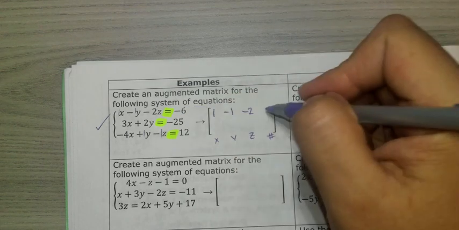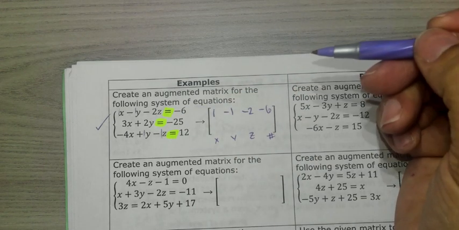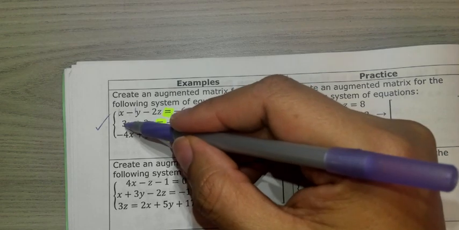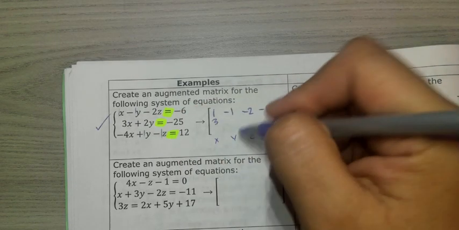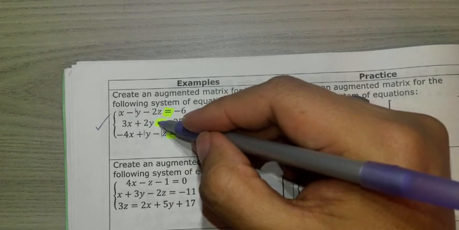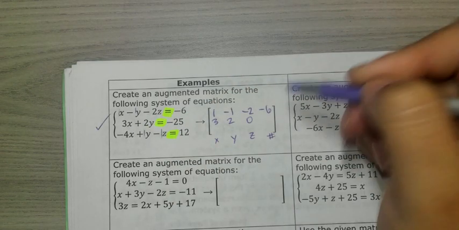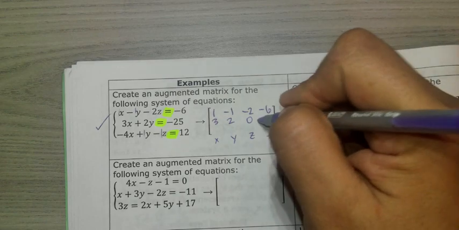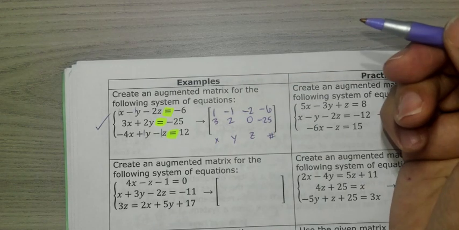And the constant is a -6. Let's do the next one. X has a 3. Y has a 2. And this one does not have a z, so we're going to put a 0 because there's no z value. And then -25 at the end.